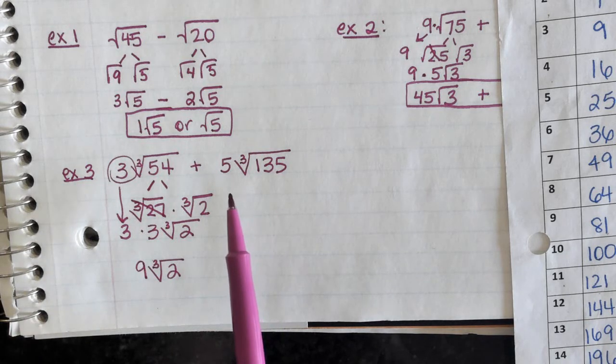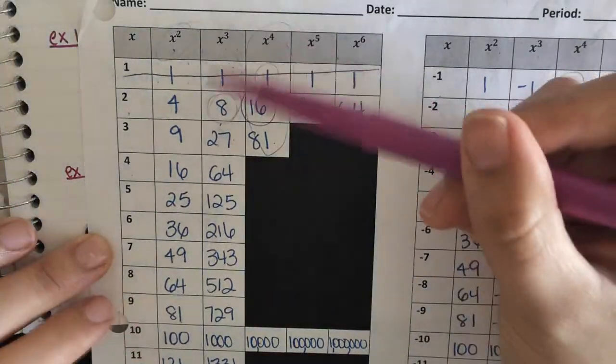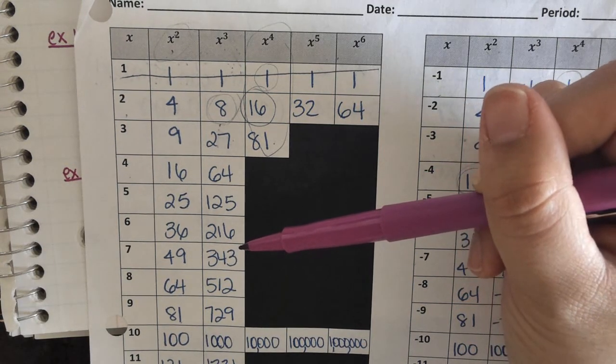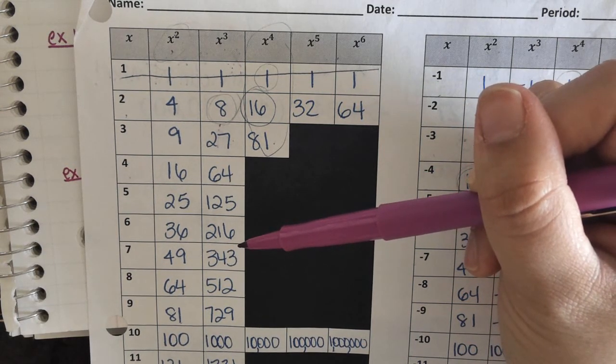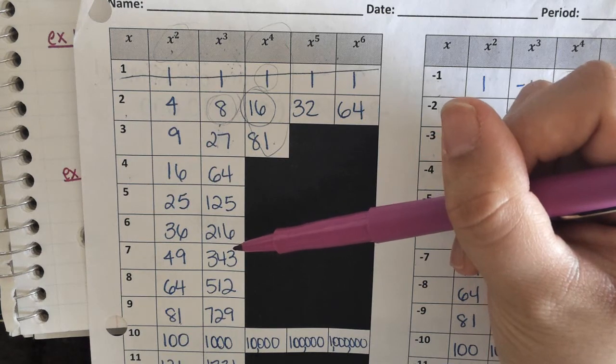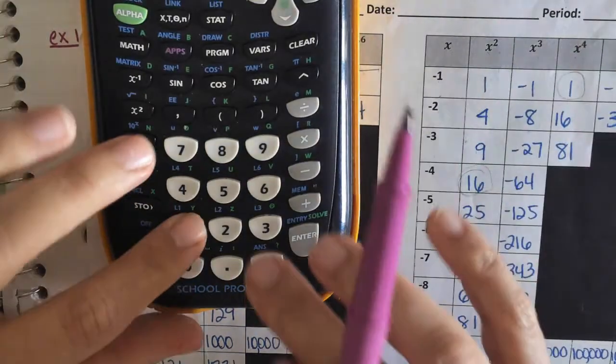Okay, 5 times the cube root of 135. Here's my x cubed column. 135 is not here, so I'm going to find the biggest number that can go into 135. 216 is obviously too big because it's bigger than 135, so I'm going to try 125. I'm going to try dividing.